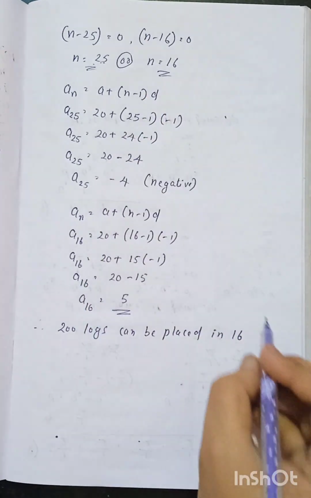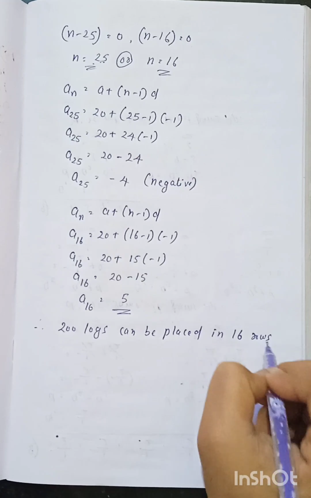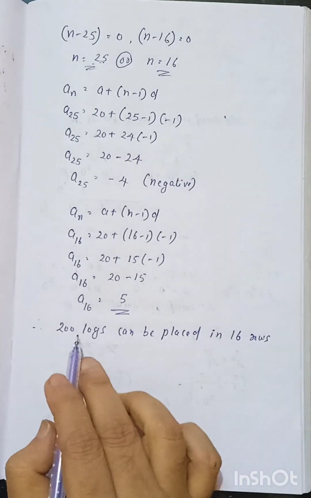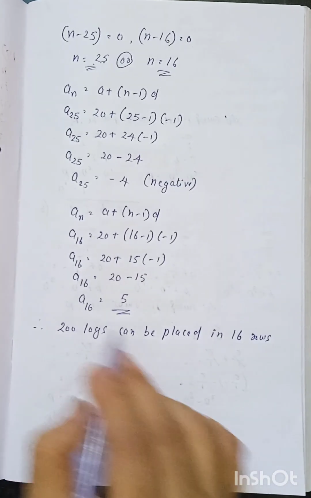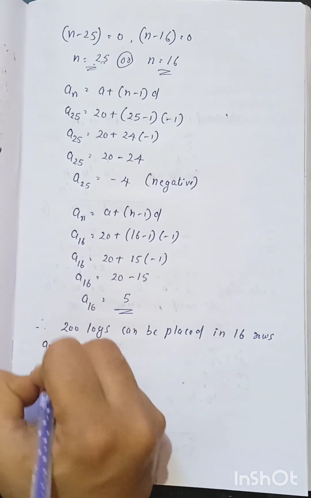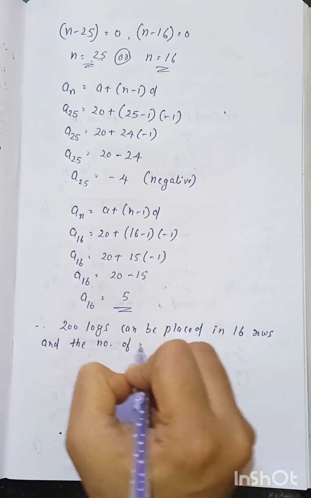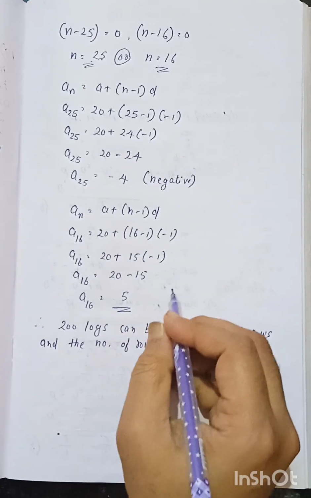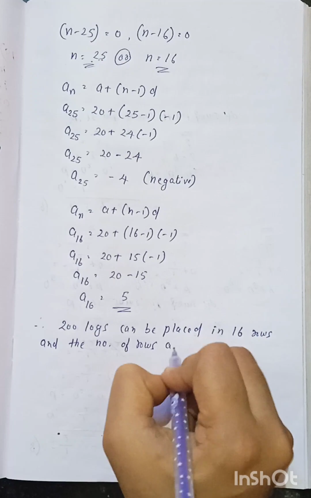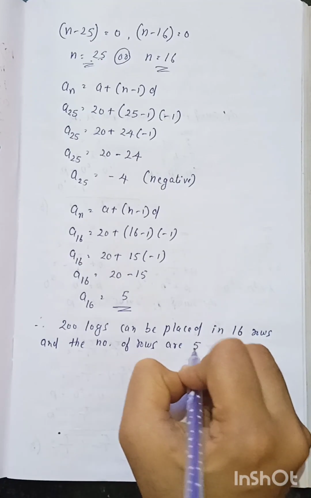I will select this 16 rows. 16 rows are necessary to place 200 logs, and the number of logs in the top row is 5.